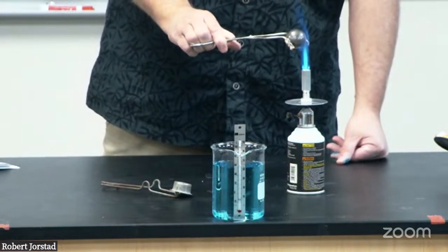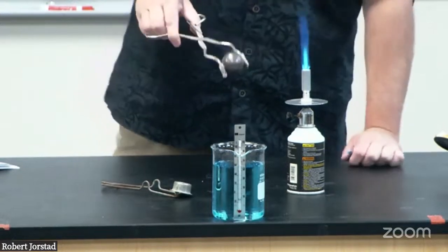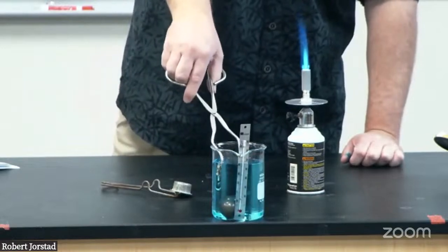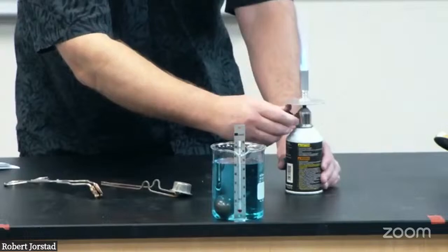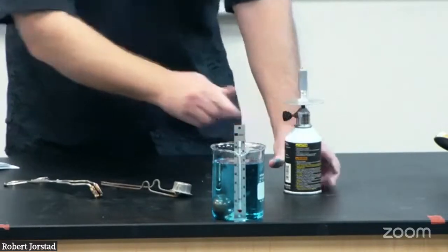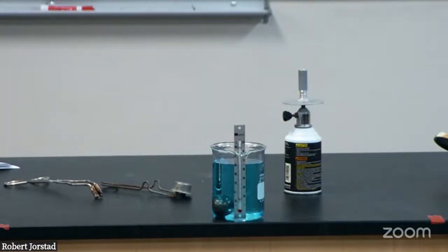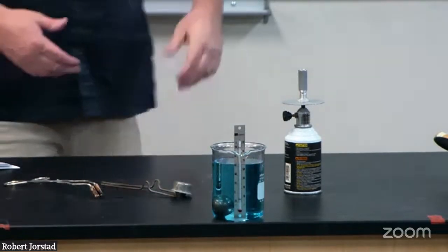I don't know. Okay, so let's say this is heated up a little bit, and I'm going to put that in. And now the thermometer is probably changing a little bit. I'm going to try to watch on screen here. I don't know if you can see it changing at all. Not much. But the idea is, this gives you a visual.